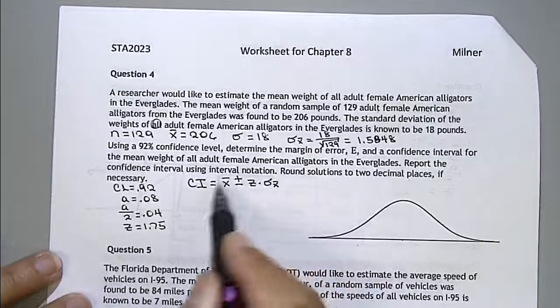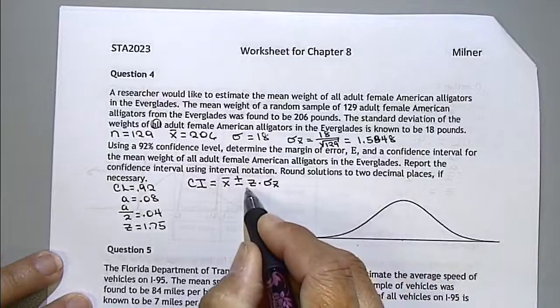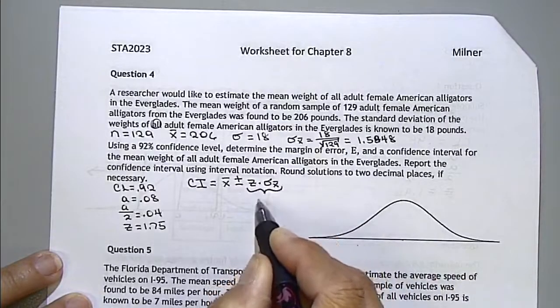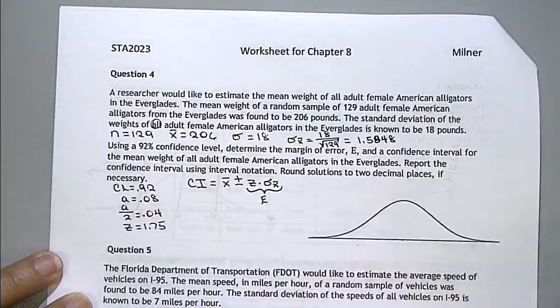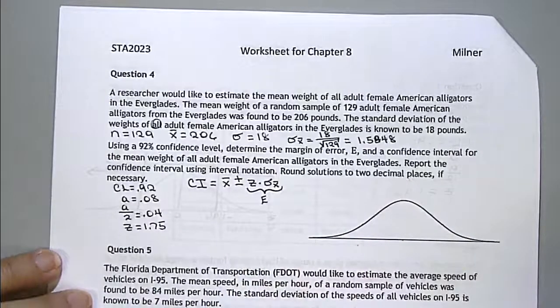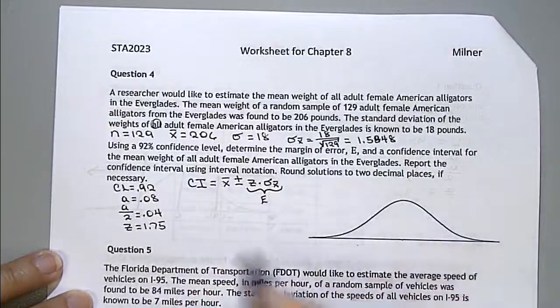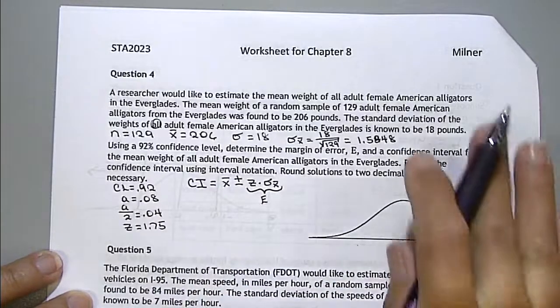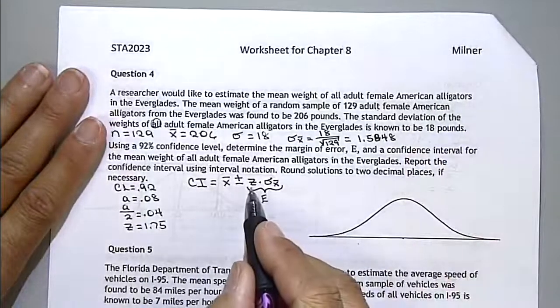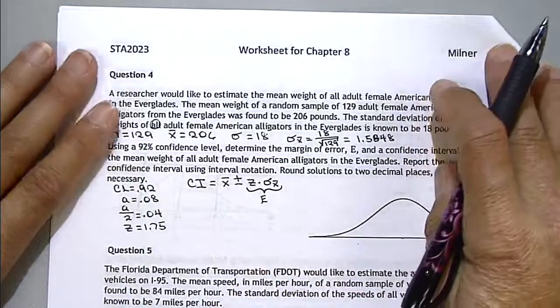Now all I got to do is plug this in. And look, guys, this right here is the margin of error. You have that in your formula sheet. But what is the confidence interval? It's the sample mean plus or minus the margin of error. What's the margin of error? The z-score times the adjusted standard deviation.